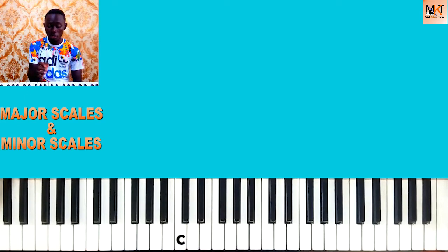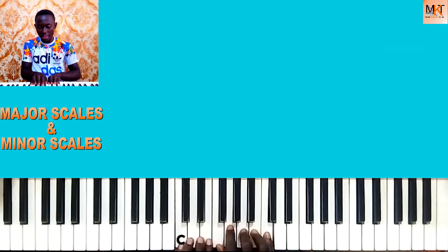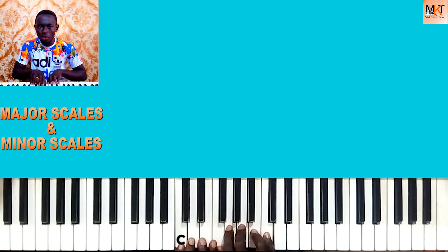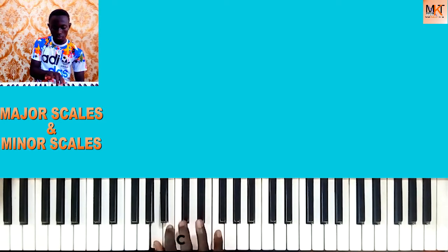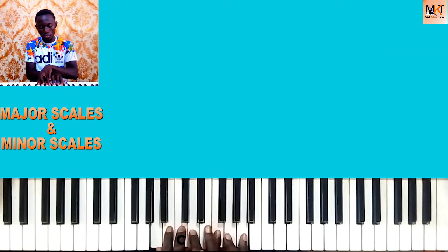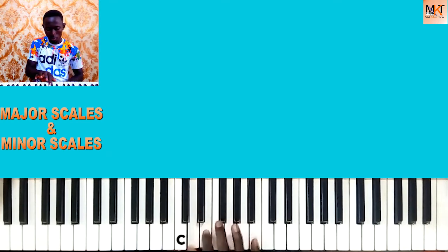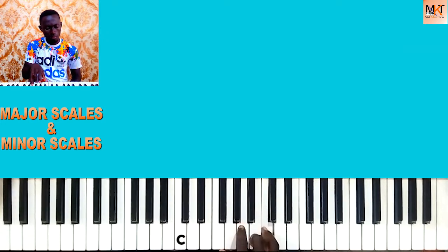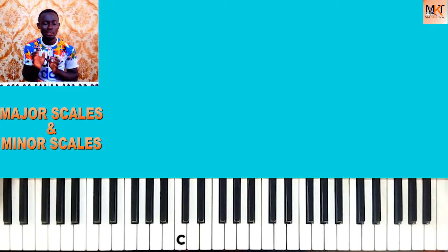Let's look at this. The major scale of C, and that is the major scale of C. Let's look at the minor scale of A, this note. Actually, it's quite the same, right? Alright, it's actually the same, but just that the sound is a little bit different.